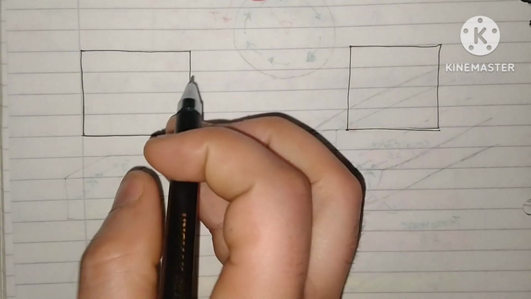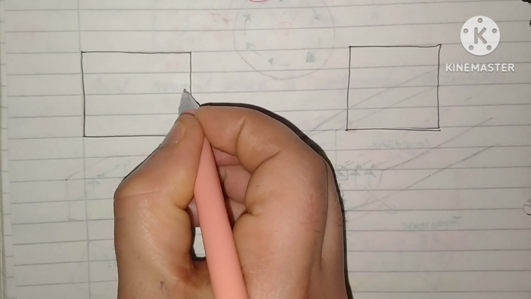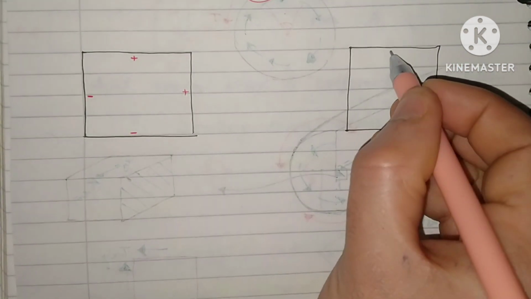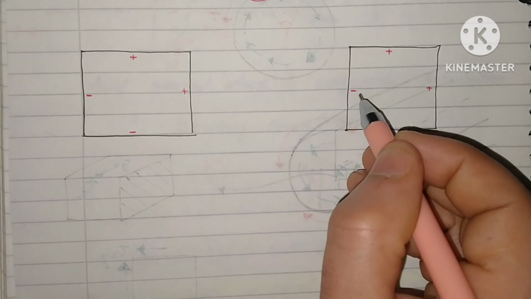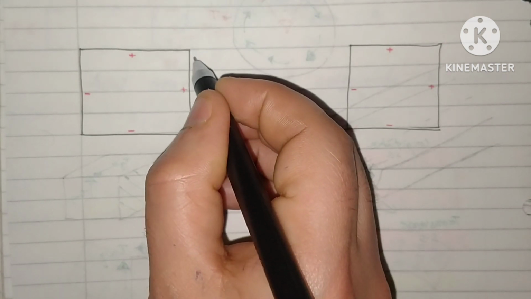I will mark the faces: this is a positive face, this is a positive face, this is a negative face, and this is a negative face. Now for the shear stress, there are two possibilities.